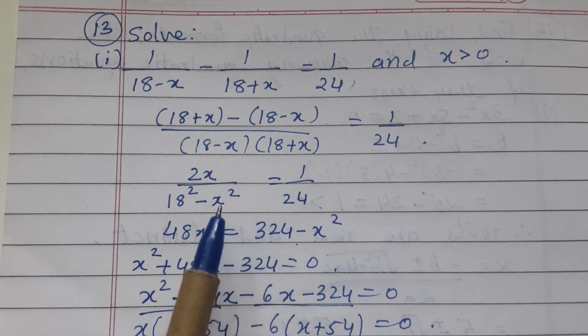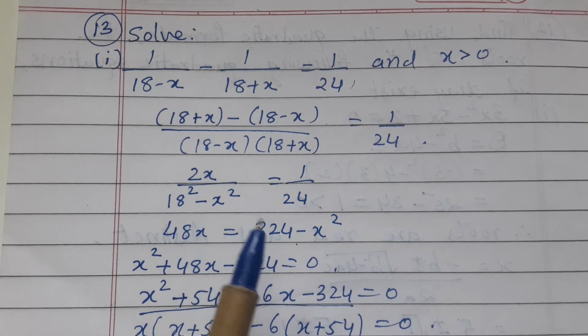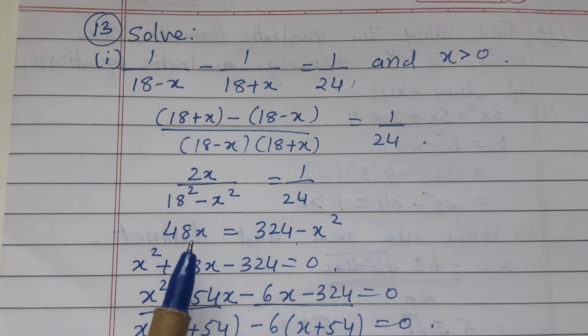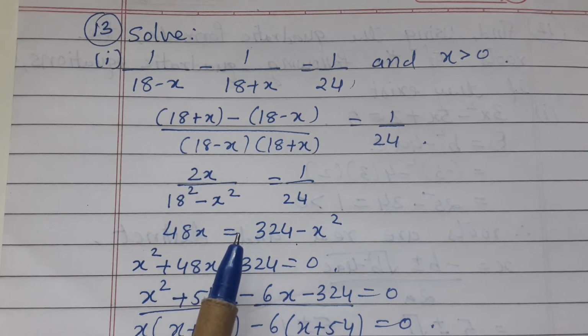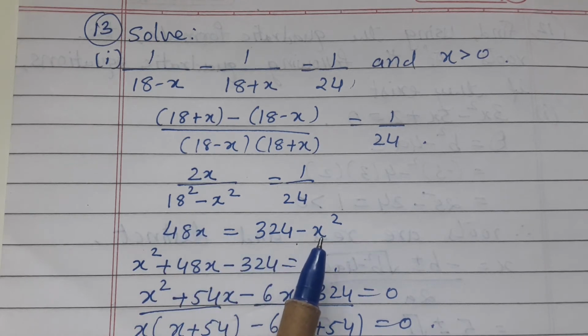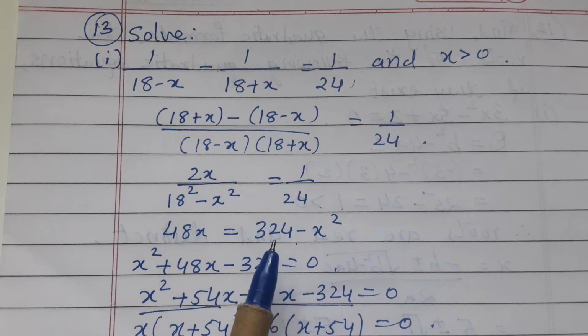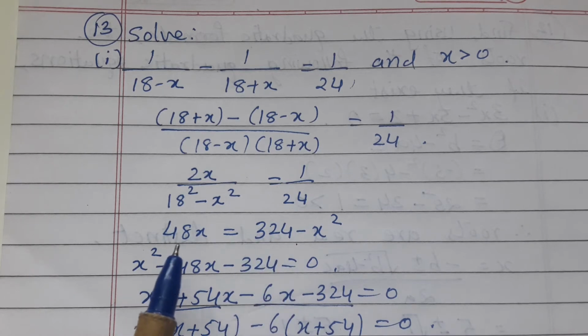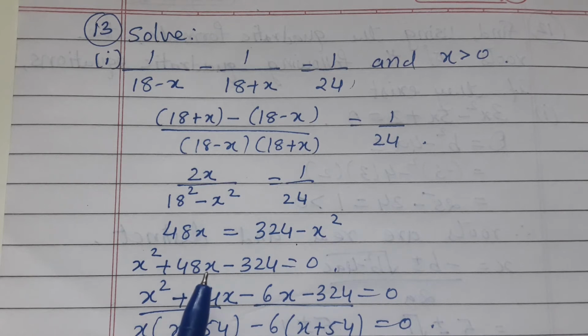Now, cross multiply. 24 into 2x is 48x is equal to 18² is 324 minus x². Transpose all these terms to the left hand side. We get x² + 48x − 324 = 0.